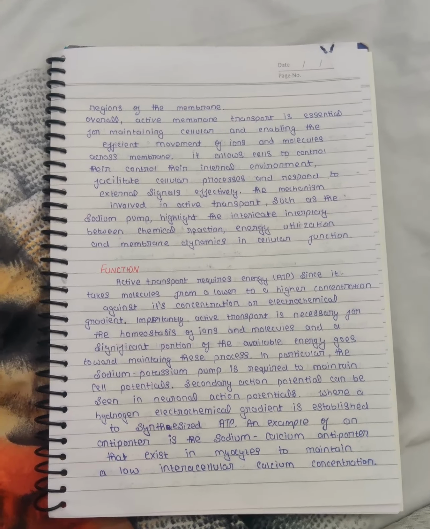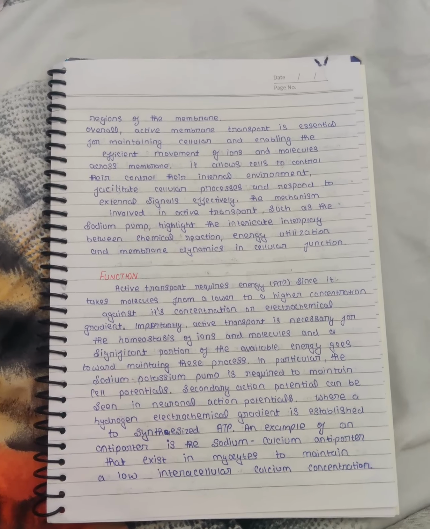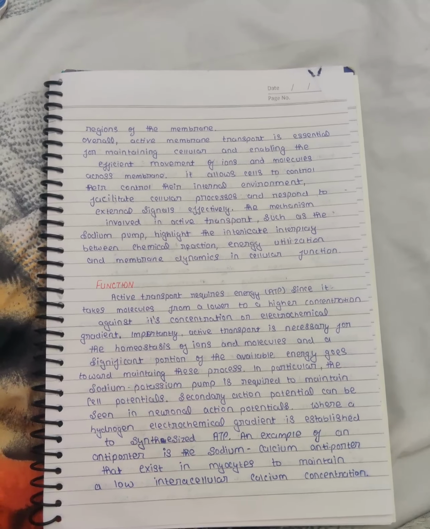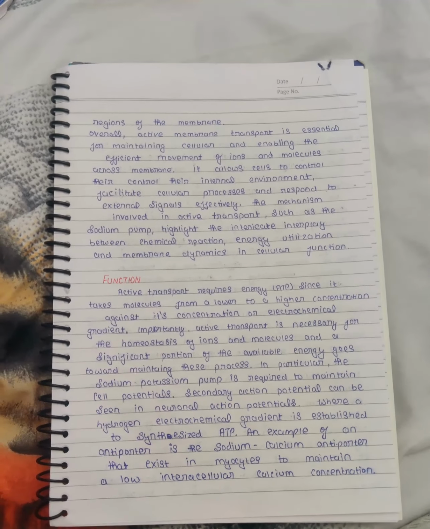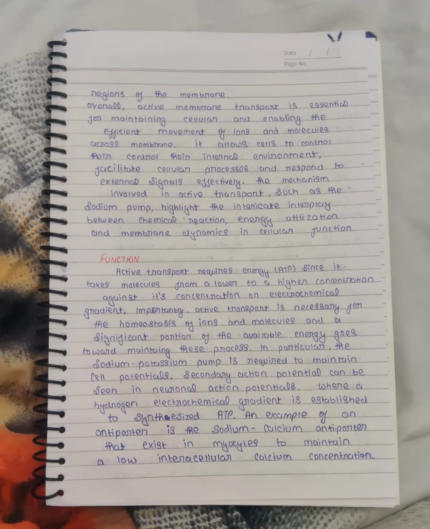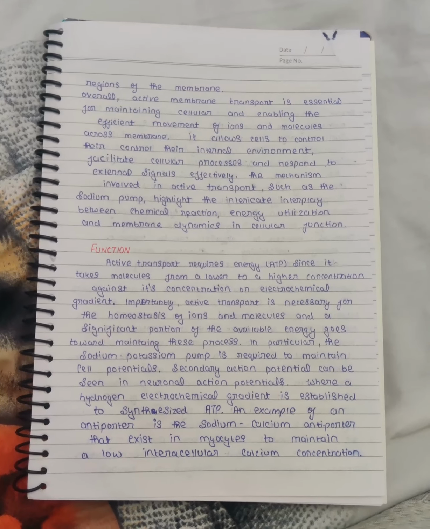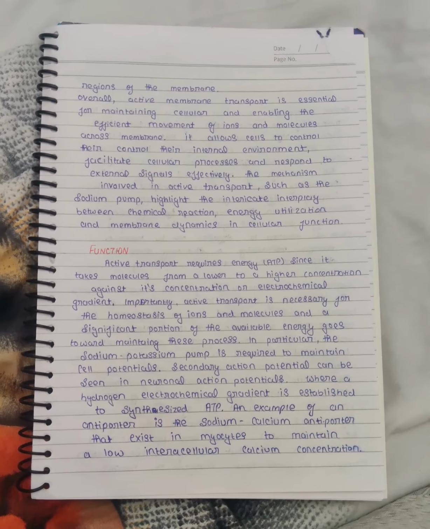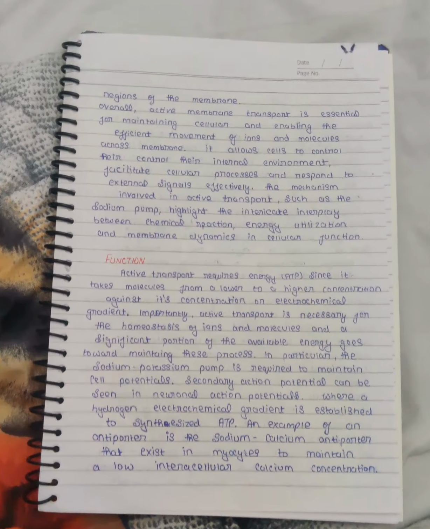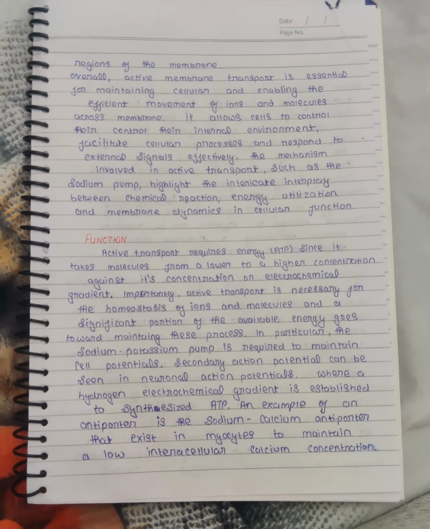The mechanisms involved in active transport, such as the sodium pump, highlight the intricate interplay between chemical reaction, energy utilization, and membrane dynamics in cellular functions of the cell membrane.